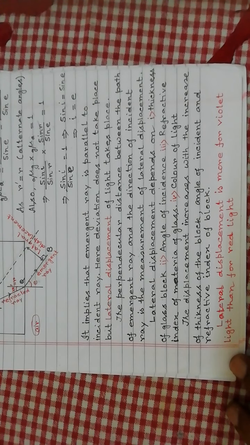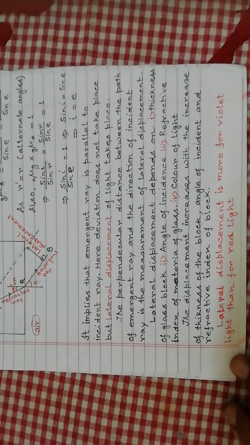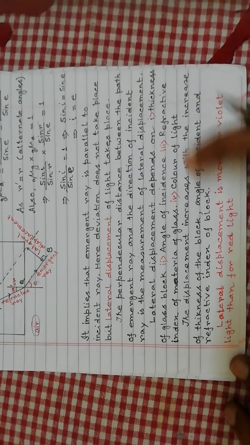But how? The lateral displacement increases with the increase of thickness of the glass slab. That means if the glass slab is thicker, the lateral displacement will be more. Then the angle of incidence: if the angle of incidence increases, the lateral displacement also increases. Number 3 is the refractive index.